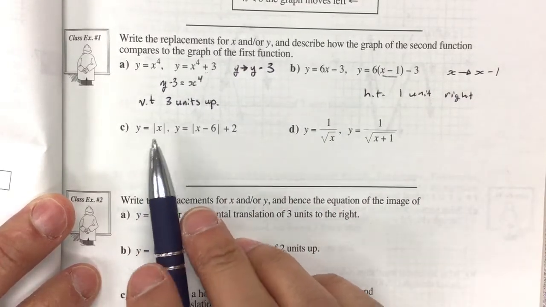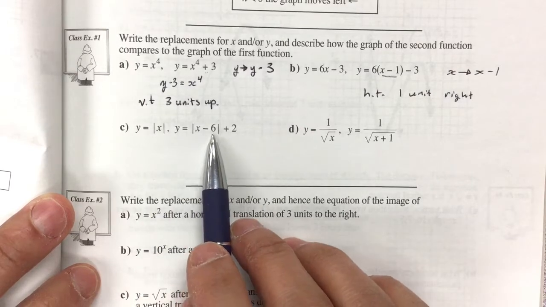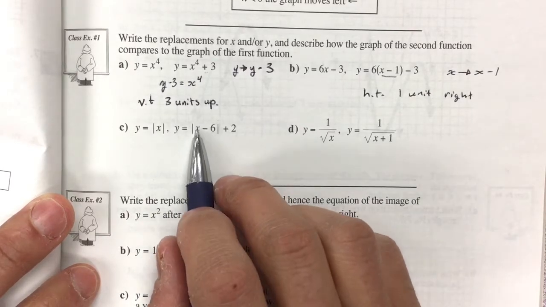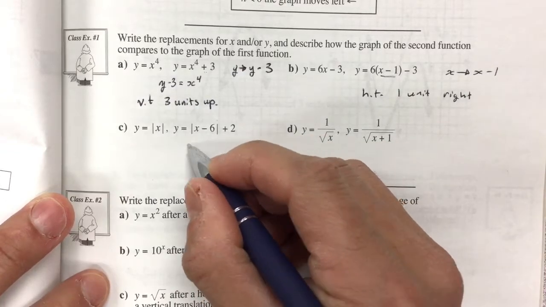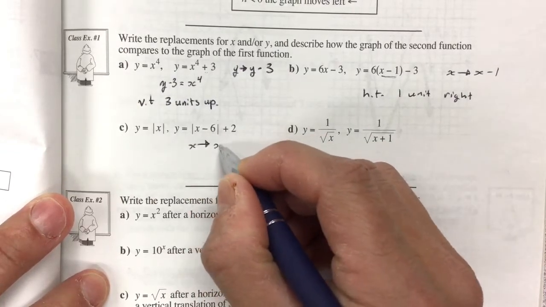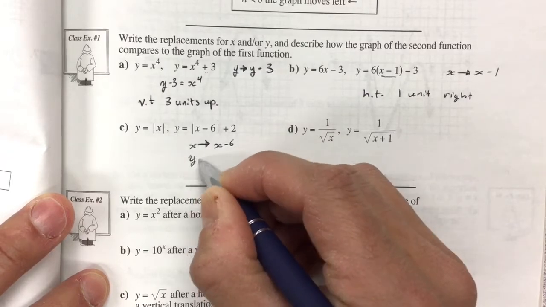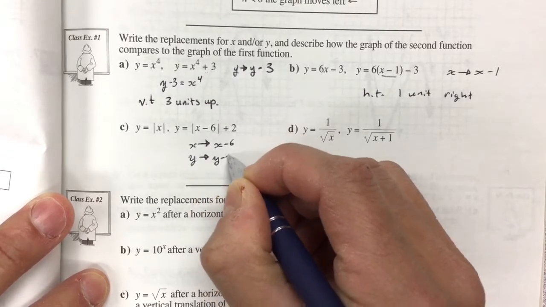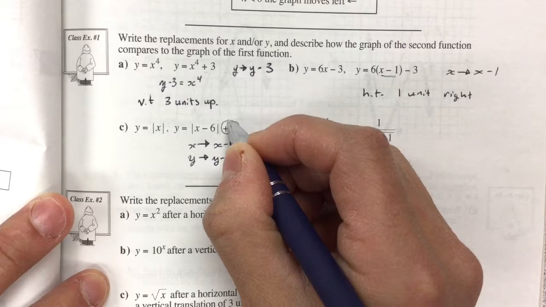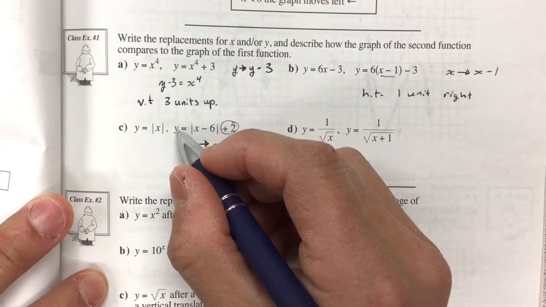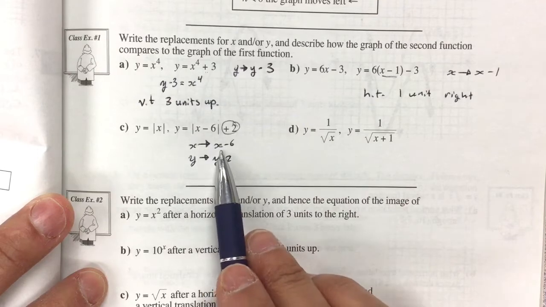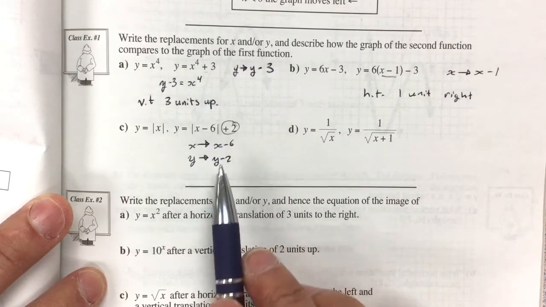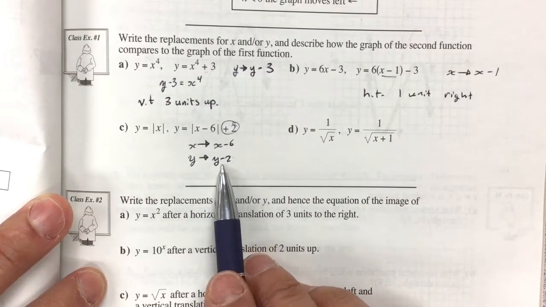This is an absolute value function, but we can actually perform the replacements here. So first of all, my x values are getting mapped to x minus 6, and my y values will be getting mapped to y minus 2. Again, if I bring this positive 2 to the other side, that would be impacting my y values. So this would be a horizontal translation 6 units right, and a vertical translation 2 units up.